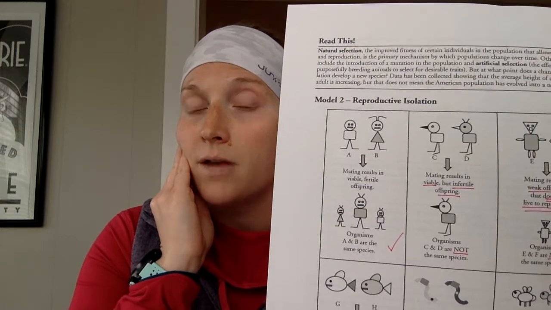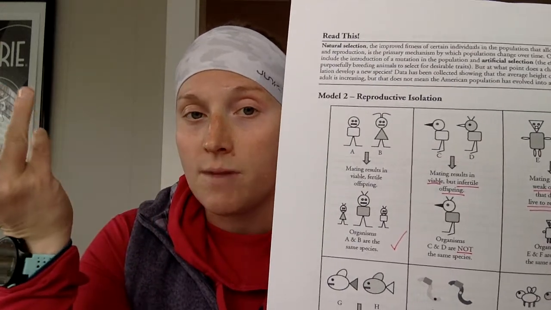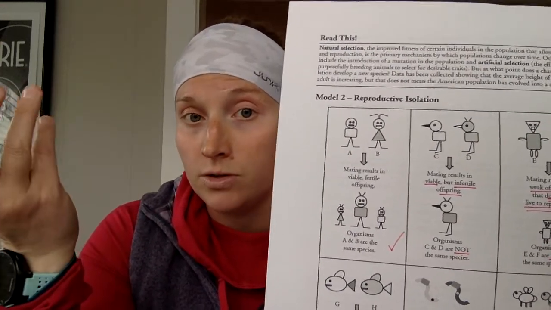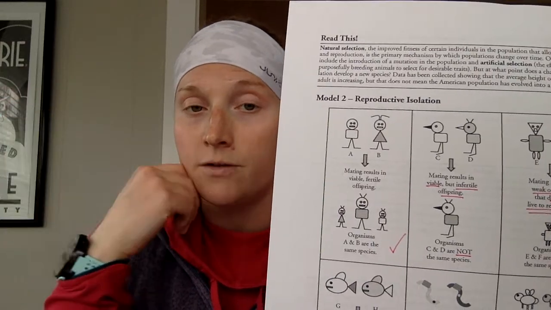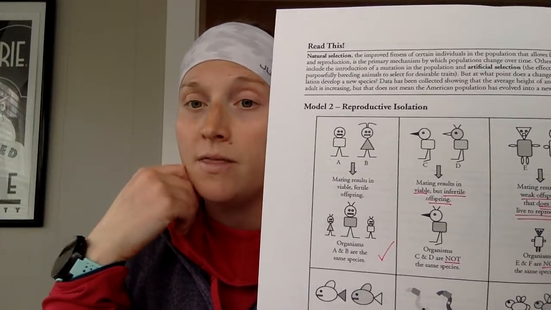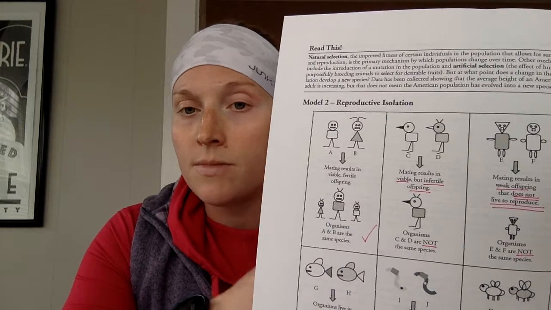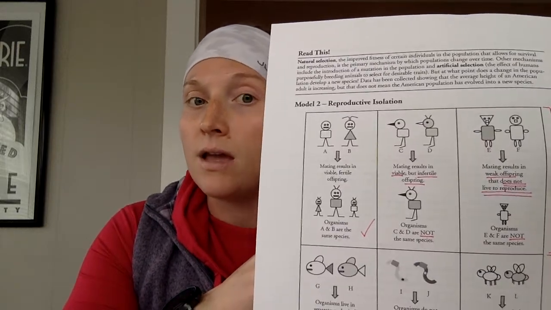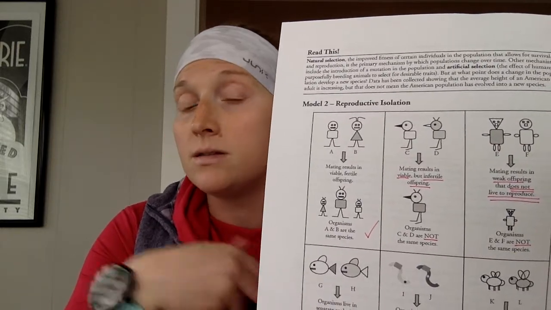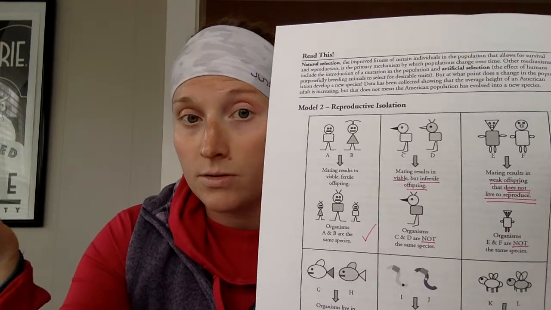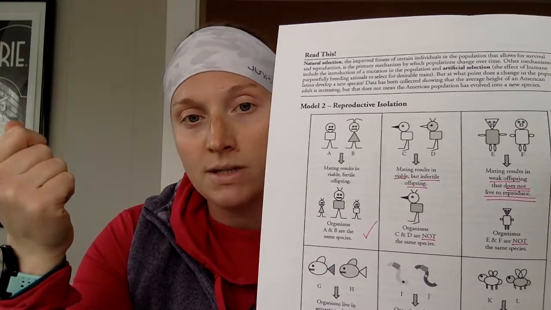If you have a donkey and a horse mating, they make a mule, which mules are great. They're very good for doing work around the farm, but they're sterile. They can't reproduce. And that would make horses and donkeys not the same species, because their offspring cannot reproduce. So they're not considered the same species.